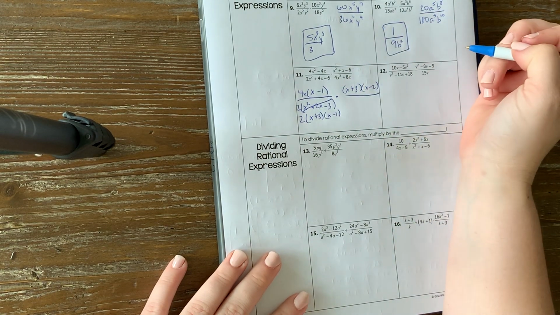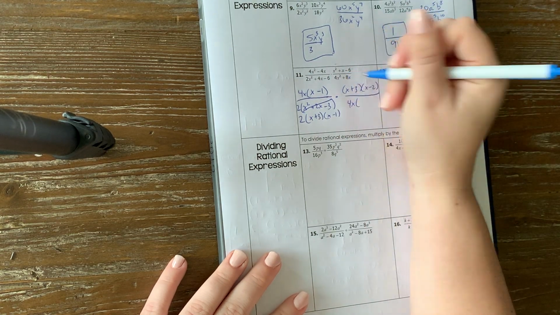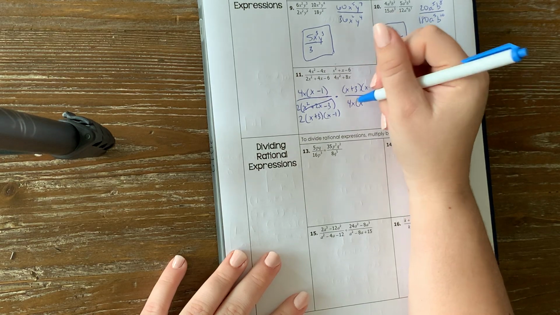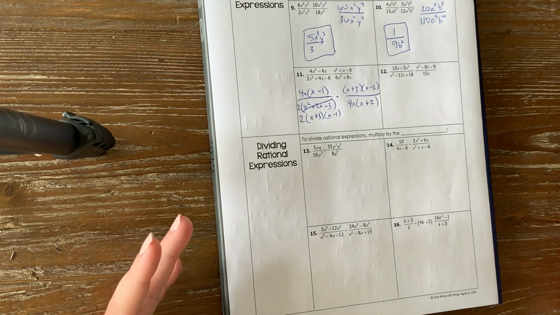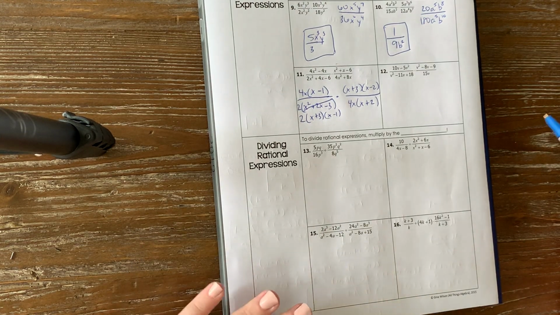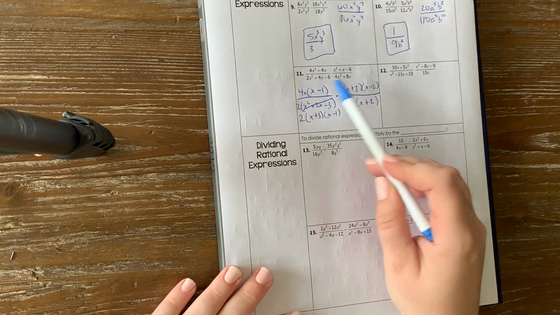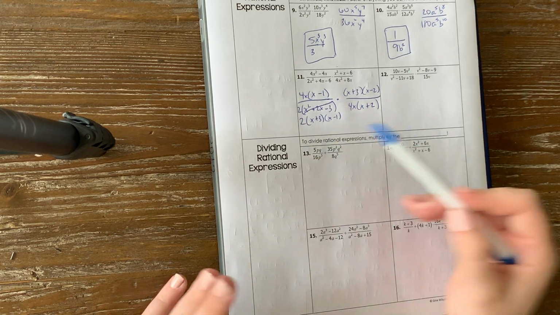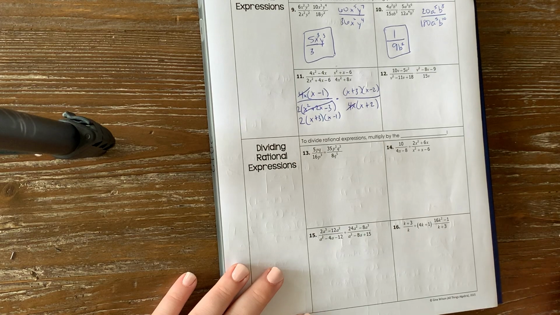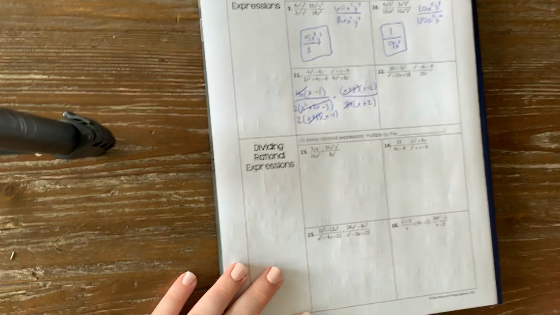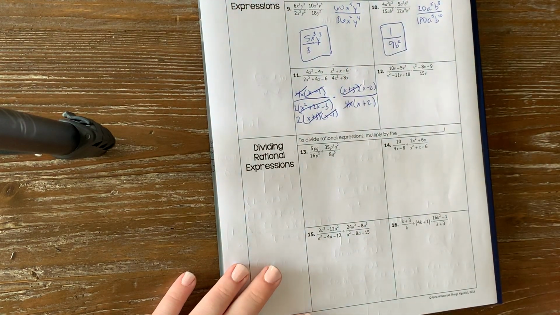In our denominator right here, we can take a 4x out of everything. So 4x squared divided by 4x is x. 8x divided by 4x is 2. Okay, so then what we want to do is cancel out like what we did on the other side. Whatever is in the numerator that's the same in the denominator, we can cancel those out. Okay, so our 4x's can cancel. Our x plus 3 can cancel. Our x minus 1s can cancel.